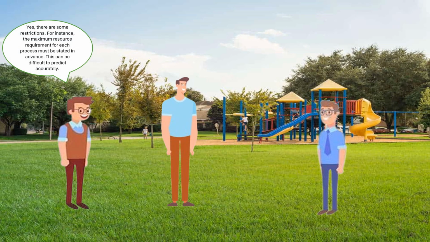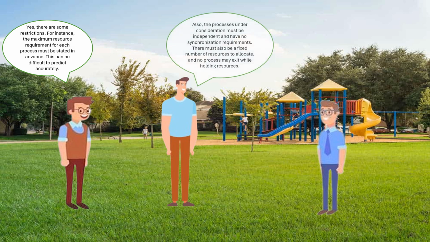Yes, there are some restrictions. For instance, the maximum resource requirement for each process must be stated in advance. This can be difficult to predict accurately. Also, the processes under consideration must be independent and have no synchronization requirements. There must also be a fixed number of resources to allocate, and no process may exit while holding resources.